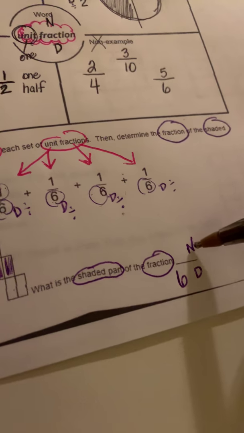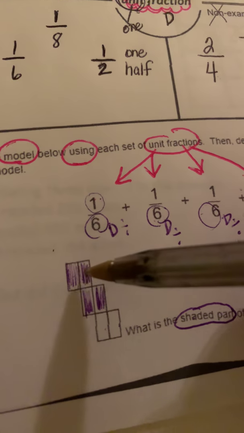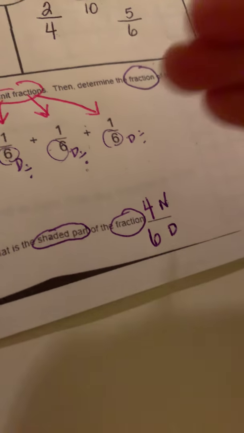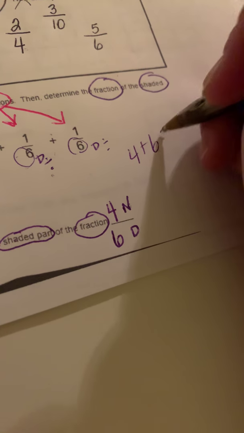N, numerator, that N sound. Know what you're looking for. I'm looking for shaded. How many are shaded? How many units? 4. So what is this fraction, everyone? 4/6.